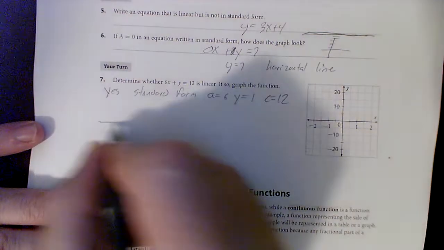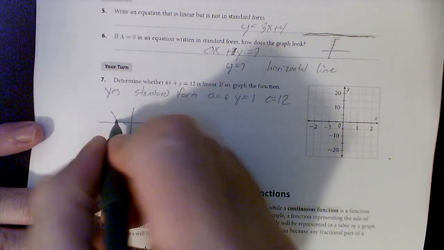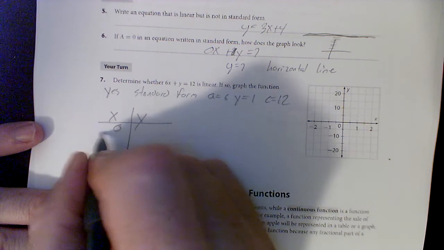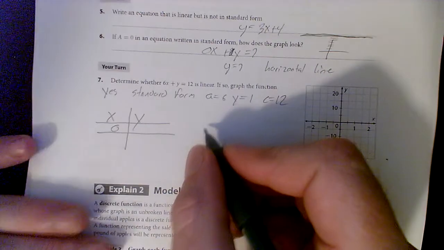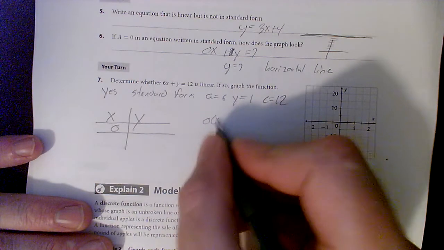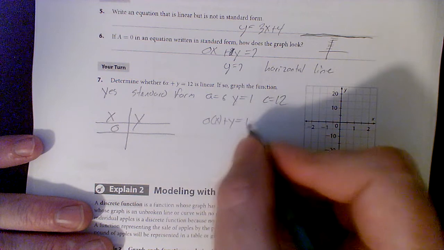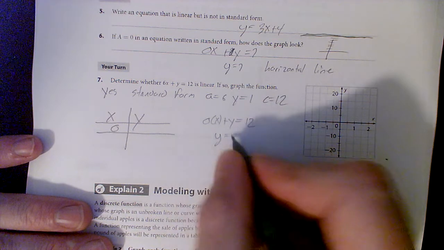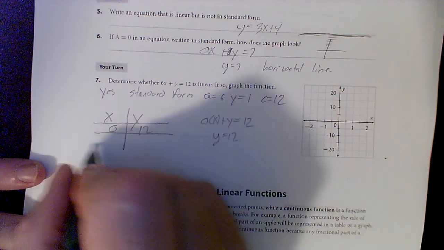Let's plot a few points. So if I plug in x and get y, let's plug in 0 because 0 is easy. So 0 times x plus y equals 12. y equals 12. 0 is always easy.